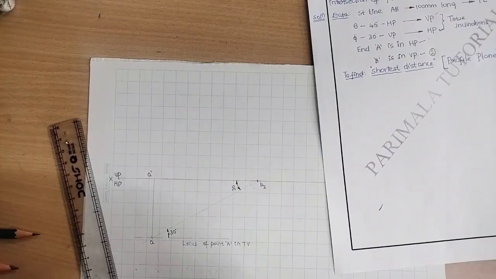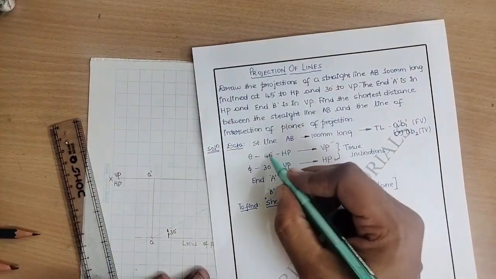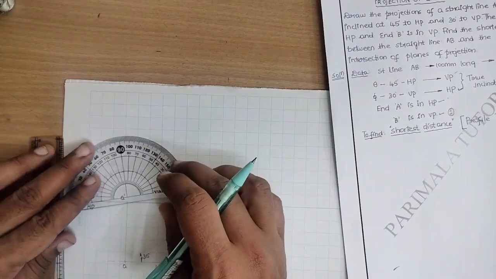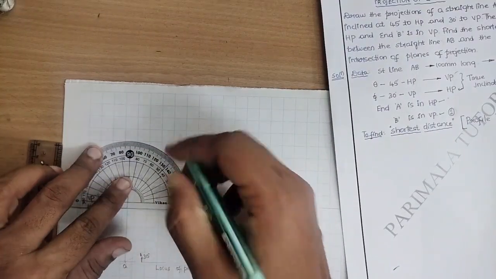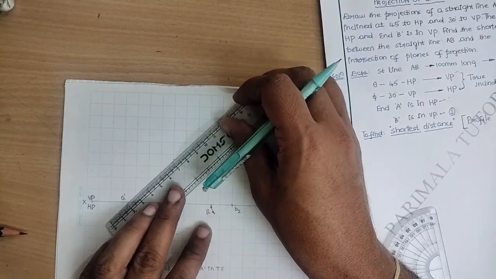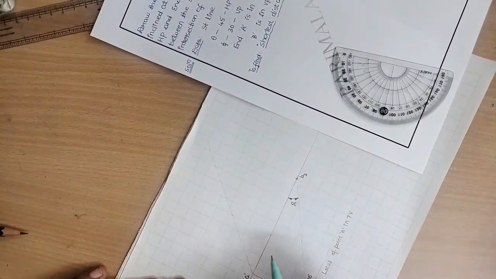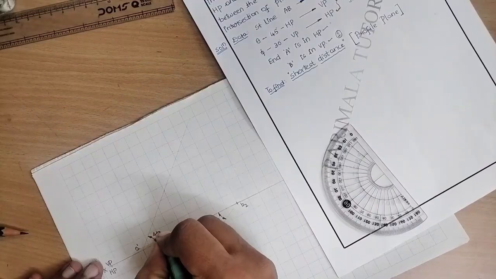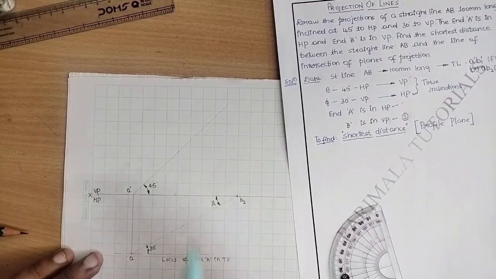Now make use of your protractor. Consider one more angle, that is 45 degrees to HP, which should be drawn under VP. Place your protractor on point A dash, mark 45 degrees and draw a line. And this angle of inclination is 45 degrees. I will update it. This is the angle theta and this is the angle phi.